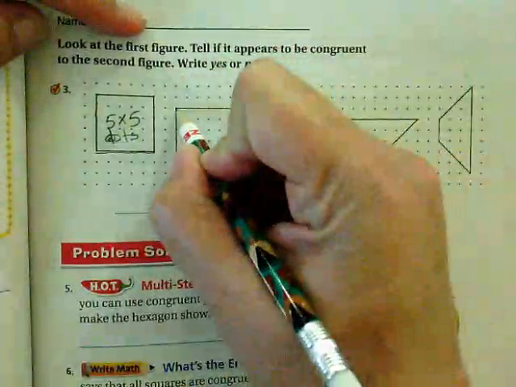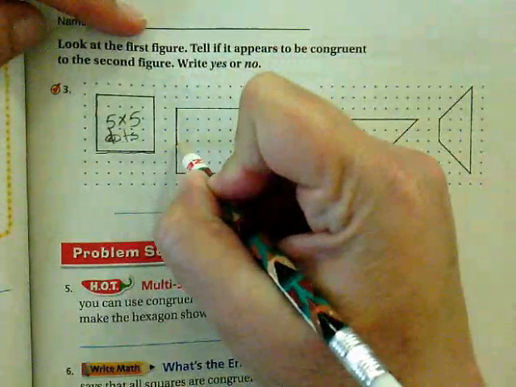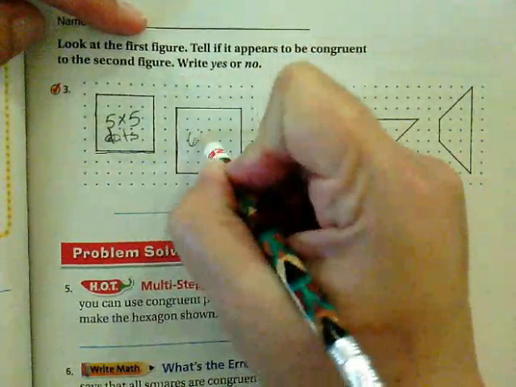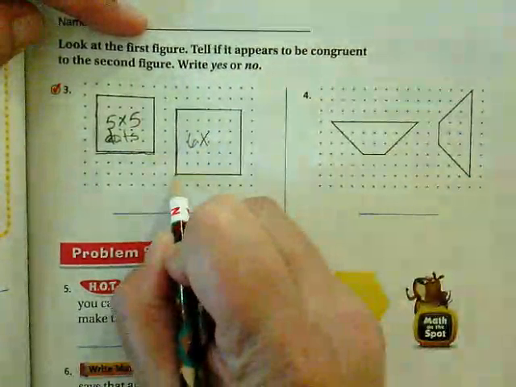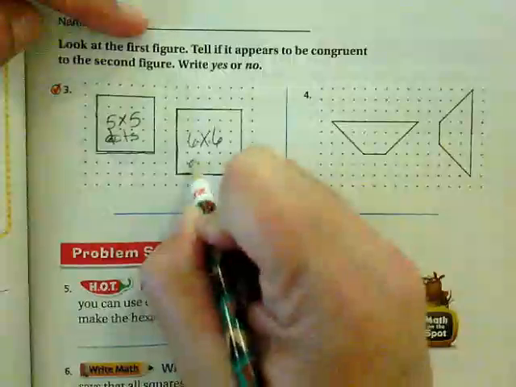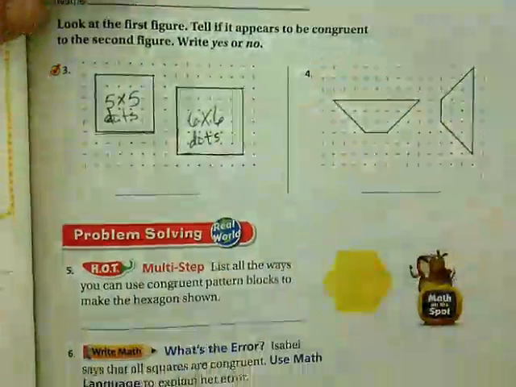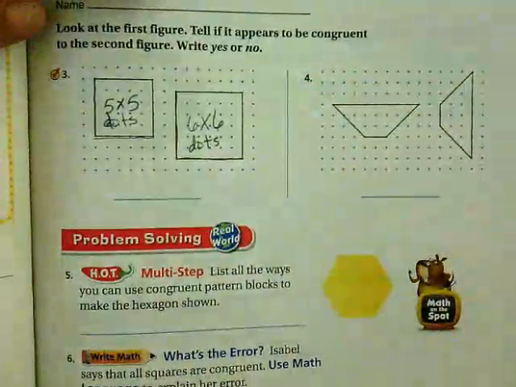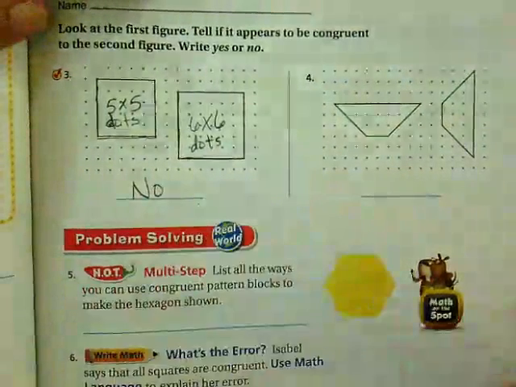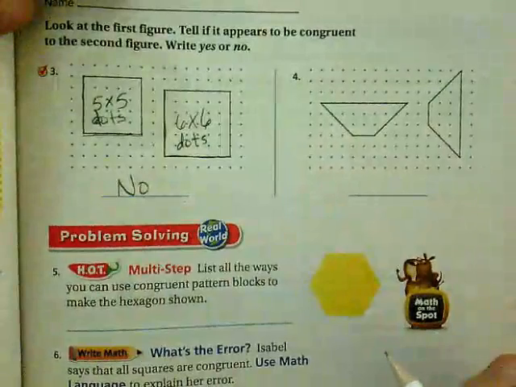Let's count. 1, 2, 3, 4, 5, 6. This one is 6 dots by 1, 2, 3, 4, 5, 6 dots. So while they are the same shape, they are not the same size. So no, these are not congruent.